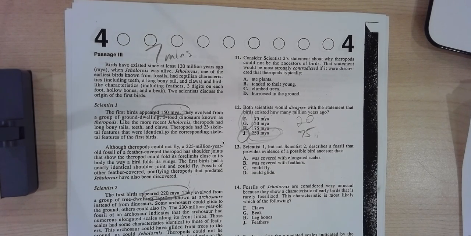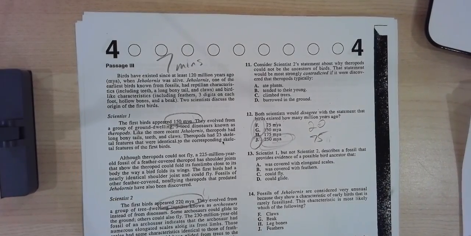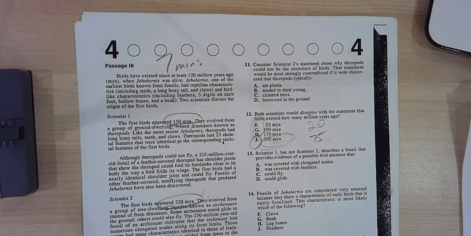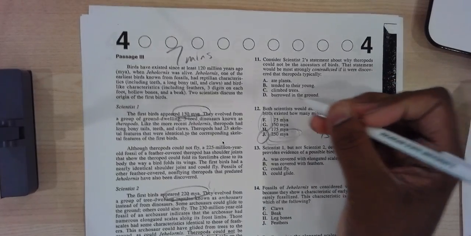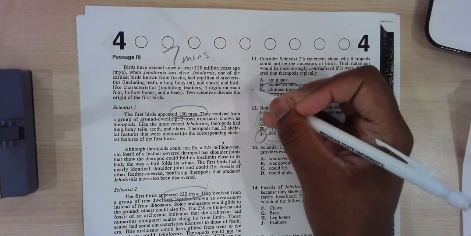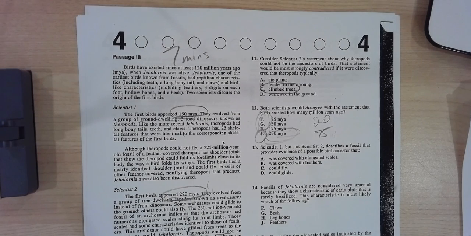Nithya: The scientist who at the end of the first paragraph says that theropods lived only on the ground. So the one that would contradict his statement is if they climb trees. Theropods could not be the ancestor of birds because theropods lived only on the ground. So the answer choice would not be on the ground, and the only one that's not on the ground is the one in the trees, so that's C. Does that make sense?